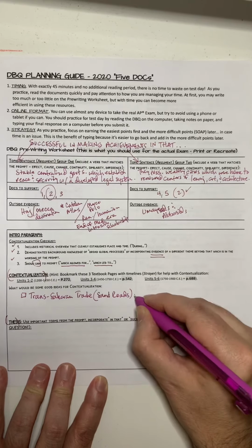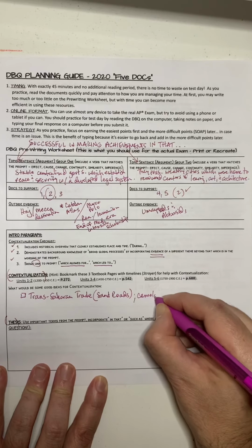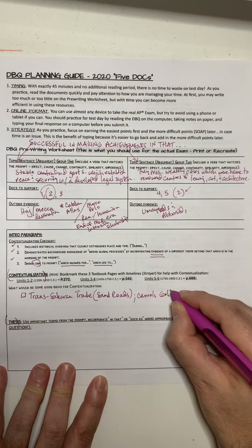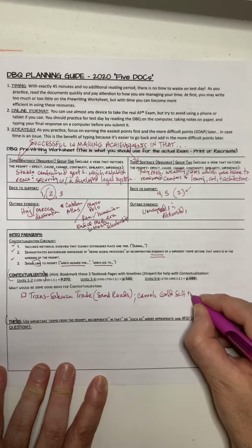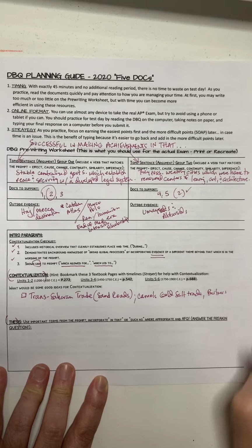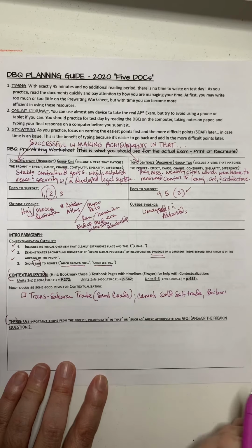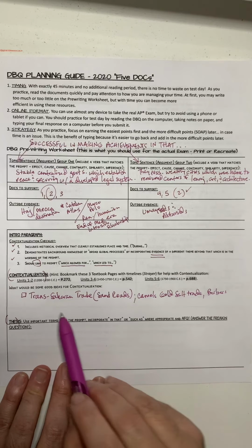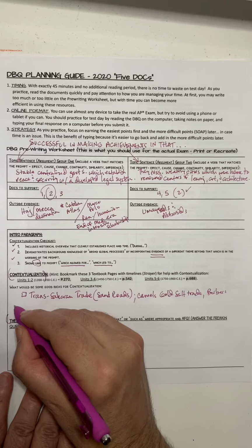Okay, and you could talk about camels. You could talk about gold salt trade. Any of these things. You could bring in how the Berbers, or those North African peoples, first went across the Sahara and made contact with those West Africans.